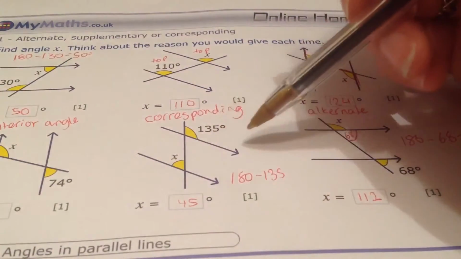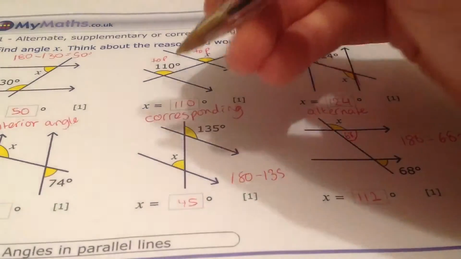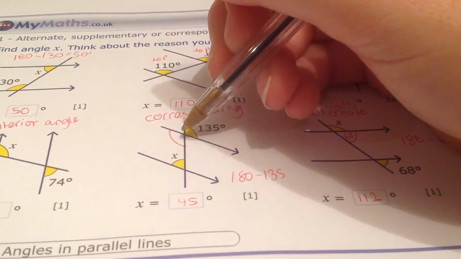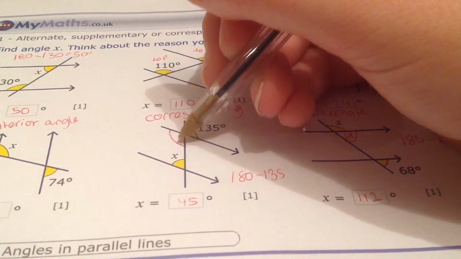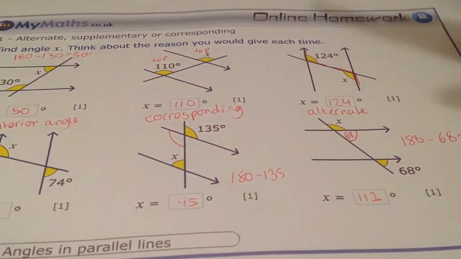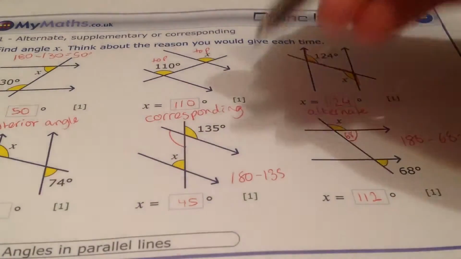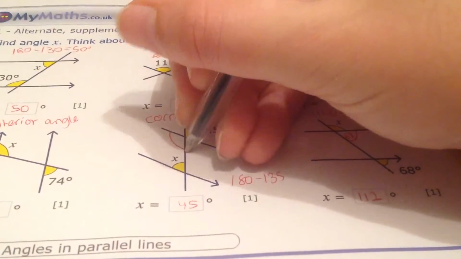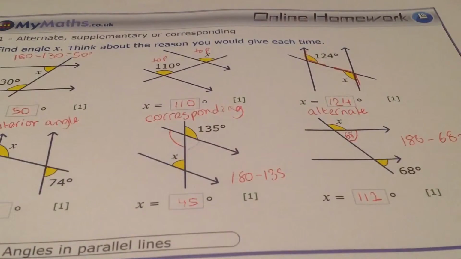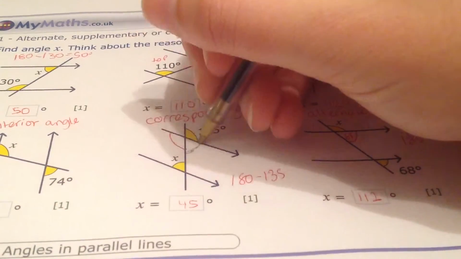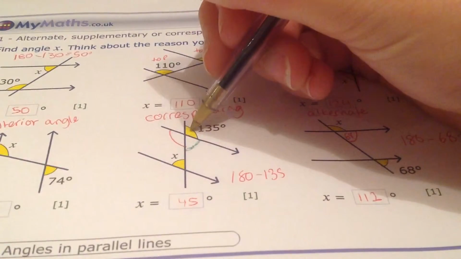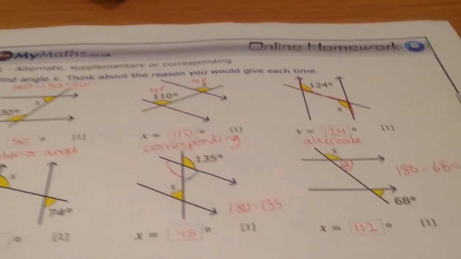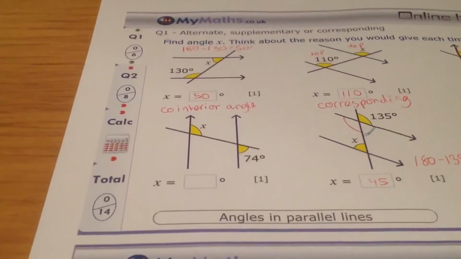This time, we could use either co-interior. We could say that because these two are co-interior, they must add up to 180, and this one must be 135, this one must be 45. Or we could use the rule that this angle and this angle are alternate and therefore equal, and this angle and 135 make 180. When it comes to angle rules, there are always a multitude of reasons you can use.